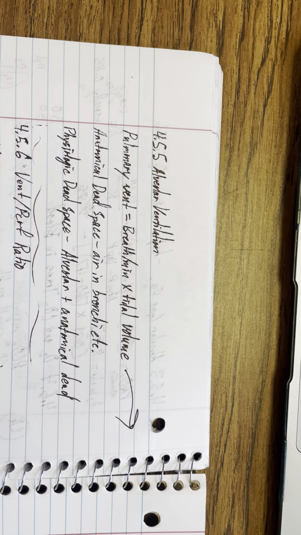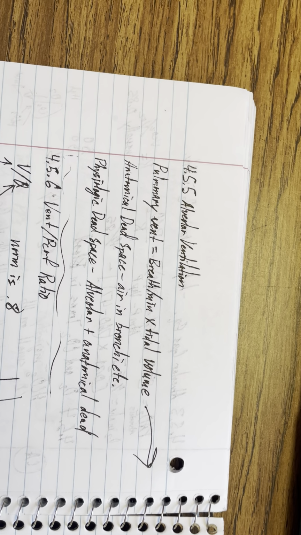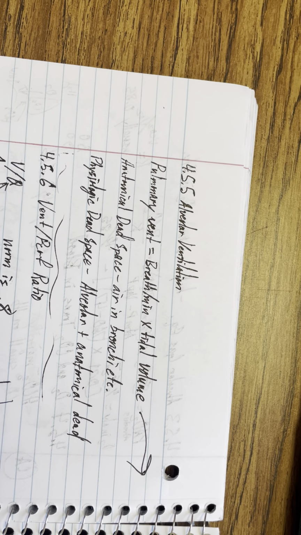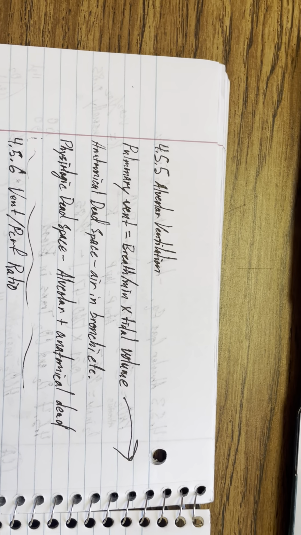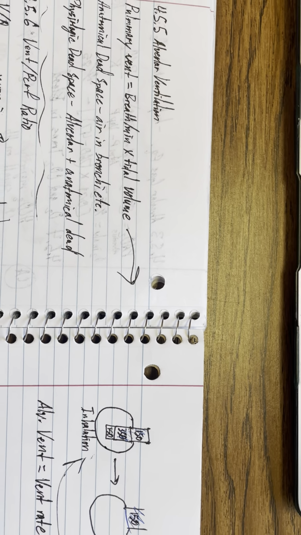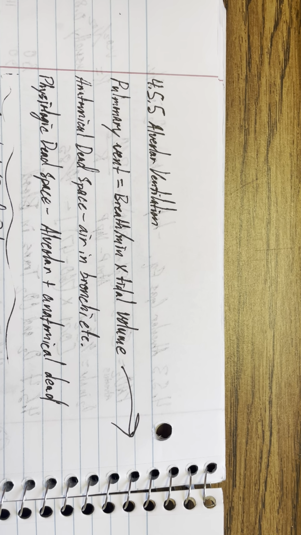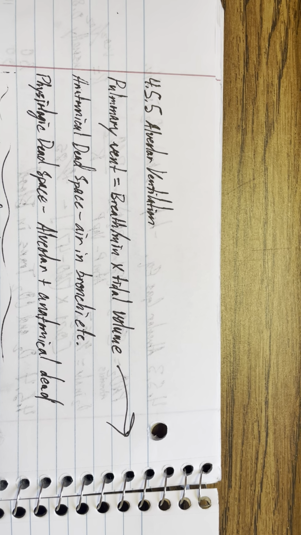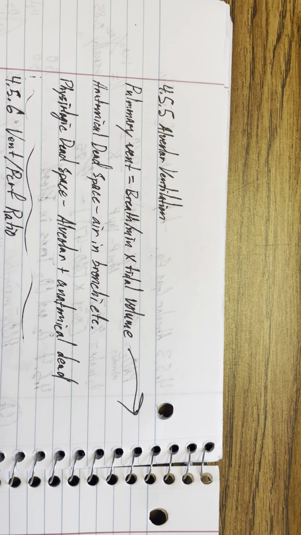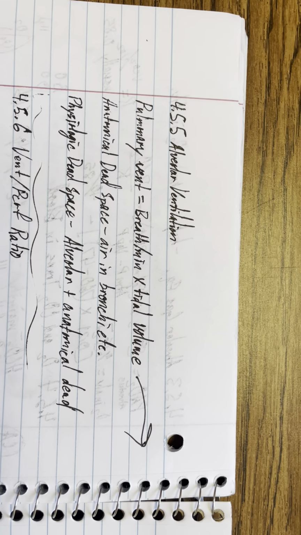And that's just the air that is moving in and out of your lungs. It's not the maximum volume, it's not the minimum volume, but what your lung in a relaxed state will hold. So that's how we find pulmonary ventilation. And then another thing we have to take into consideration is anatomical dead space, which is air in the bronchi, bronchioles, etc. that's not oxygenated. It's just space, right?